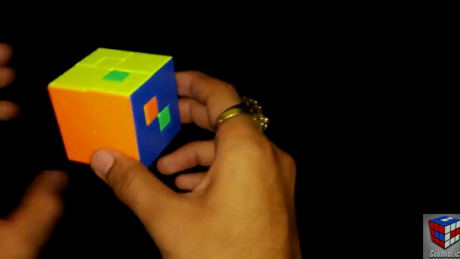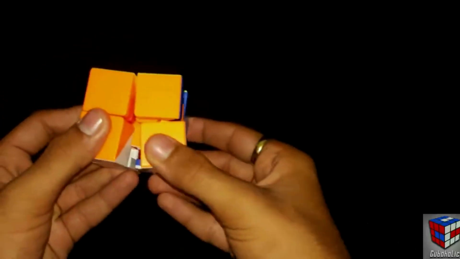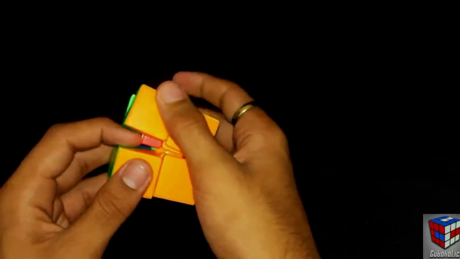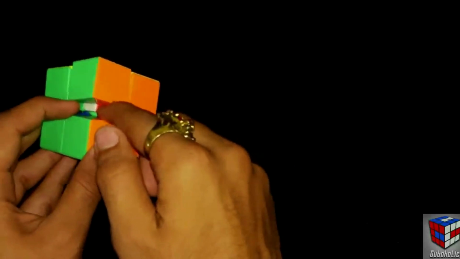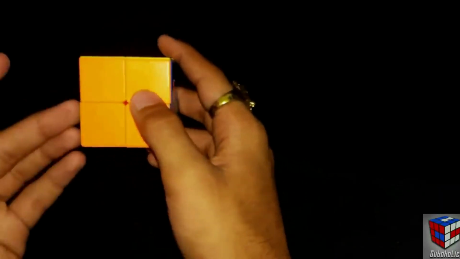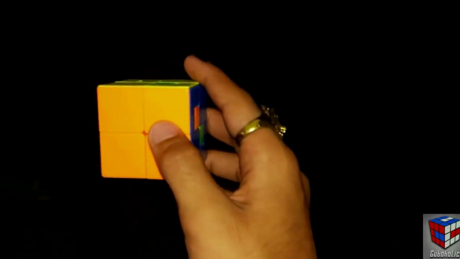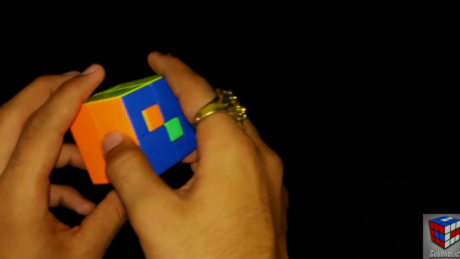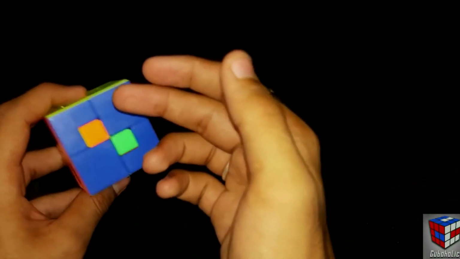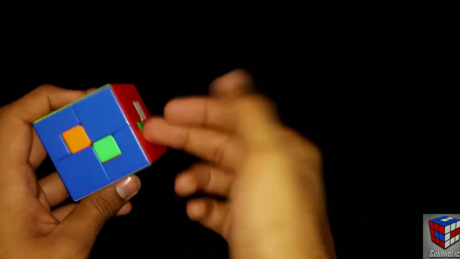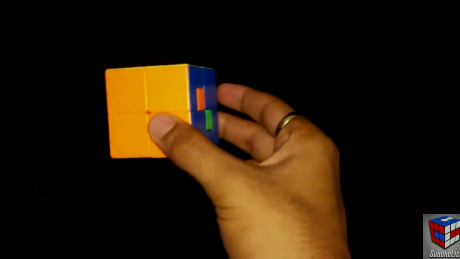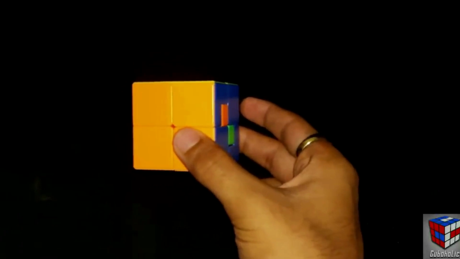So first we search for them, red white. Okay, so here we get red and white edge. It is in the FL position of orange, and we need to put it on our BD place.